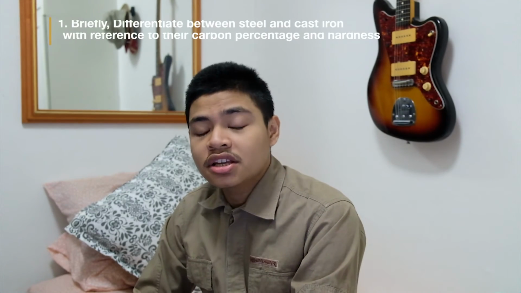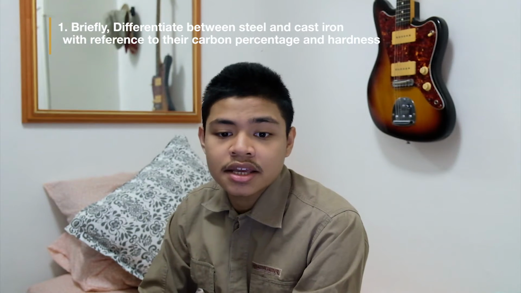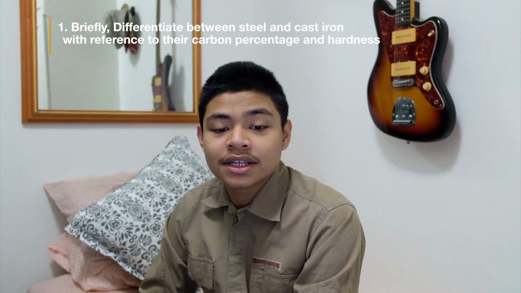There are several discussions that have been made for this experiment. The first discussion is briefly differentiate between steel and cast iron with reference to their carbon percentage and hardness. And the answer is the carbon percentage for steel is less than 2.14%, while cast iron has a carbon percentage of more than 2.14%. Cast iron is harder and stronger, but it is not as tough as steel. Steel is tougher, but it is not as hard and strong as cast iron. Steel has ductile and malleable properties, and its melting point is higher than cast iron.